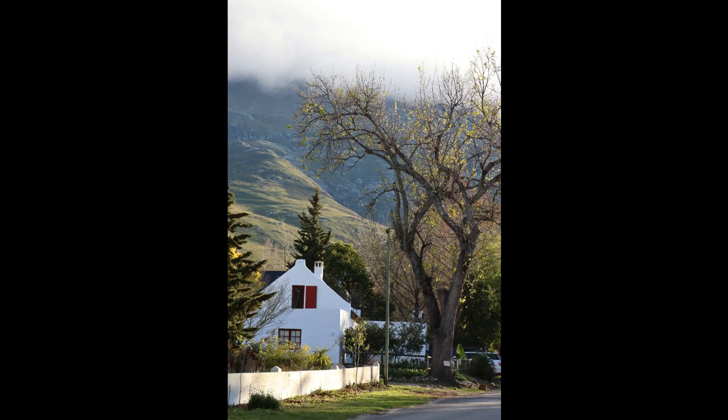Let's have a look at the reference again. The few elements I'm looking at, like the warm and cool color of the building, the lights and darks in the vegetation, and the contrast between the house and the mountain behind.